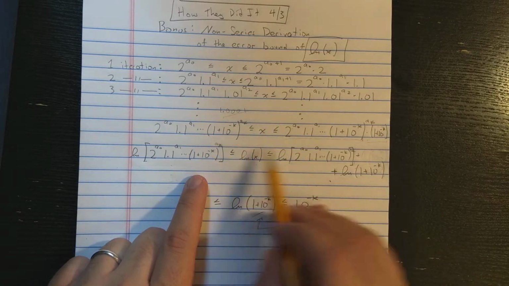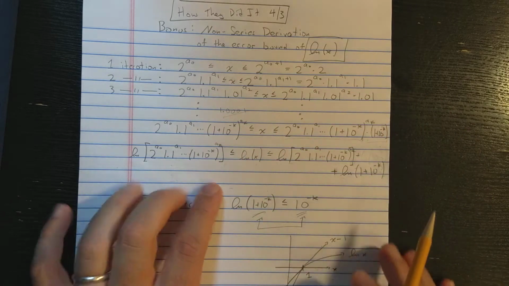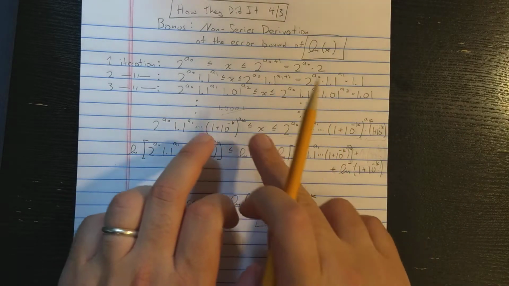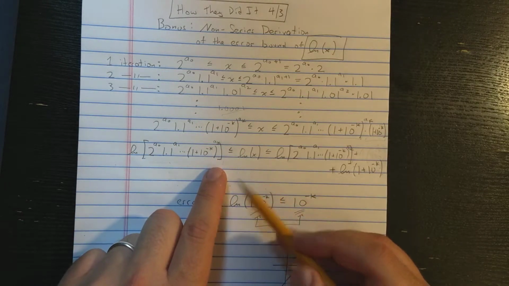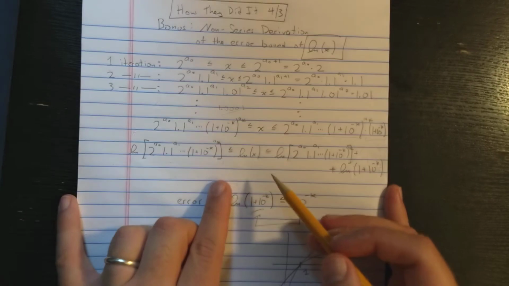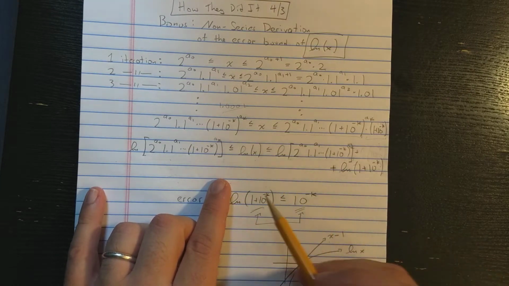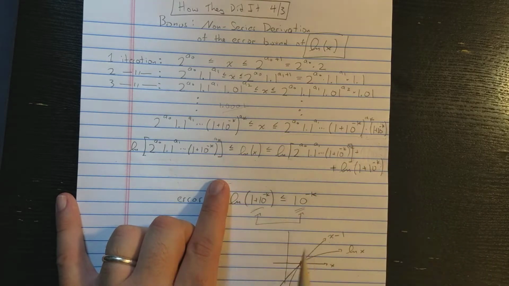Okay, now let's take the natural logarithm of both sides of this inequality. We need to be careful when taking functions of inequalities, but all three things here are positive, so we can take the natural log, and the natural logarithm is an increasing function, so it's order preserving, and I don't need to switch the inequality symbols or worry about that. Now, if you don't understand that, be careful in your math class.